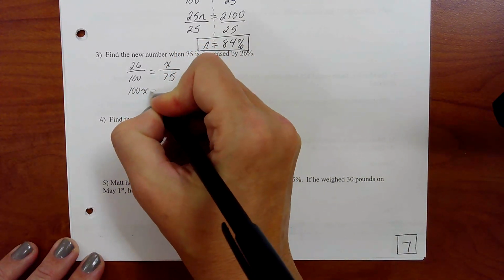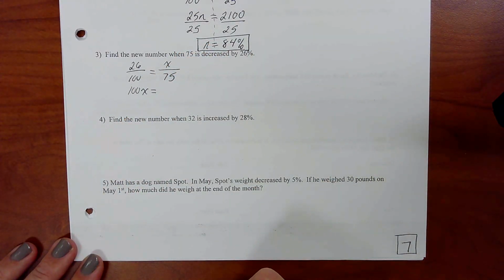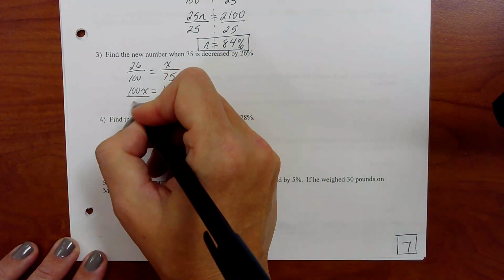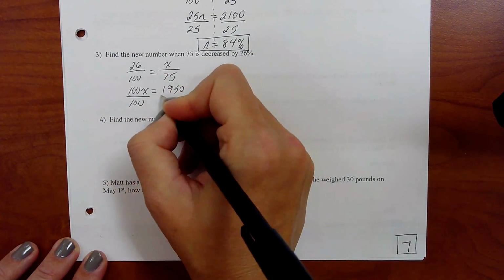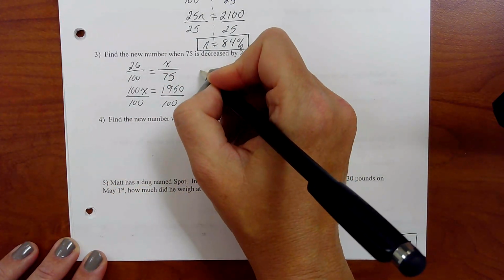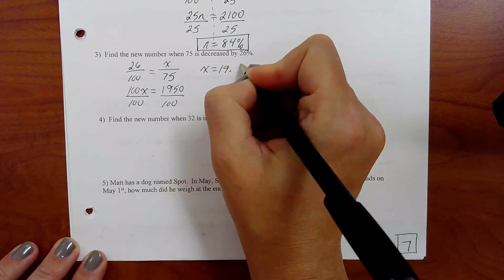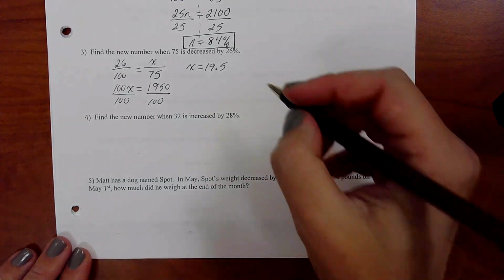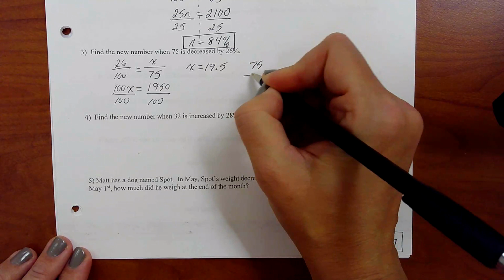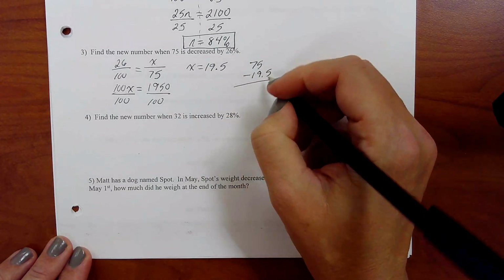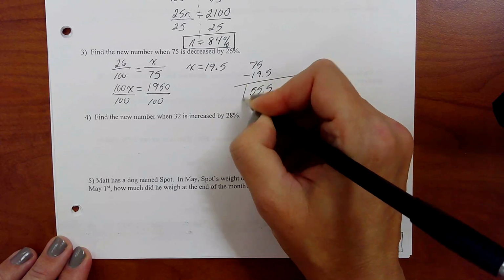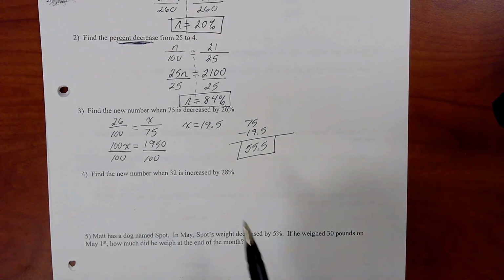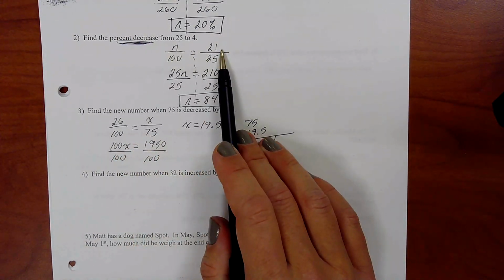So let's do that. 100x, 26 times 75 is 1950. Divide by the 100. X equals 19.5. So that's 26% of 75. And now to decrease it, we're going to decrease it by that amount. And you get 55.5. So that's a little different, right? This one said find the percent decrease, so I had to use the new formula. This one didn't.